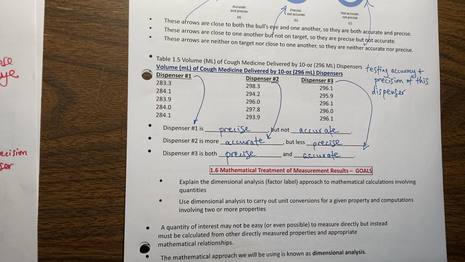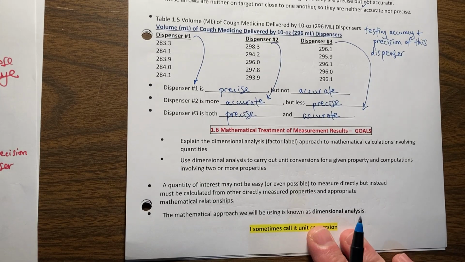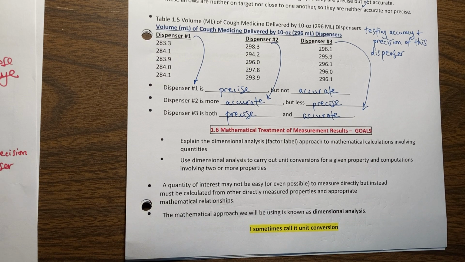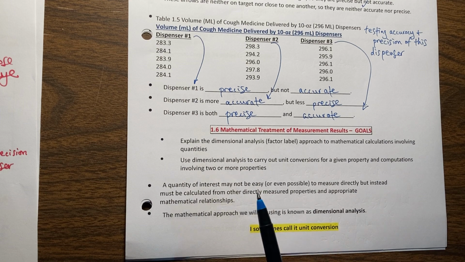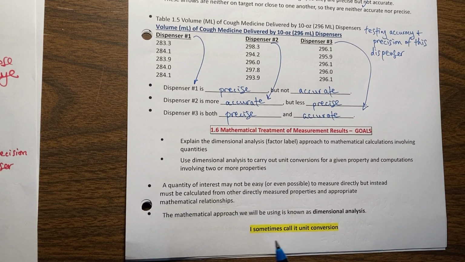I believe the last section of the book, or I'm sorry, chapter 1, is probably one of the most important things you're going to learn in this class, and that's called unit conversion. Your book might call it dimensional analysis or the factor label method. I call it unit conversion.